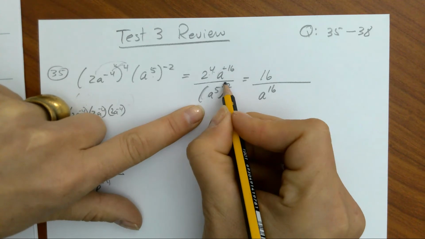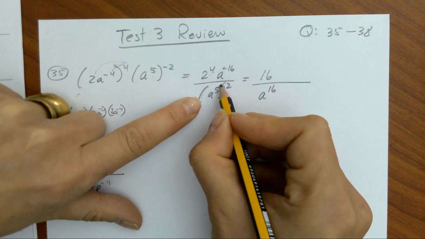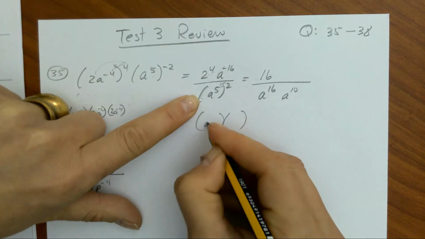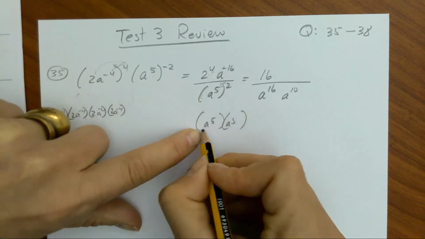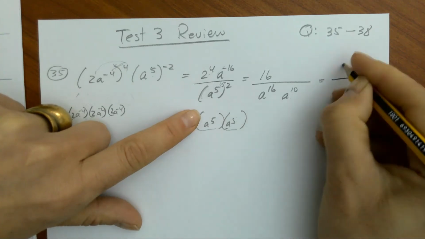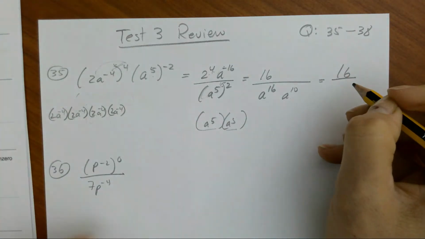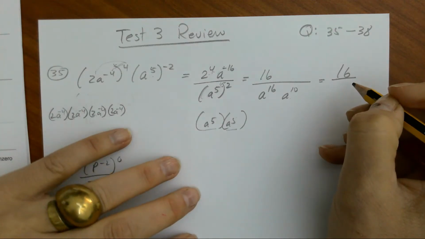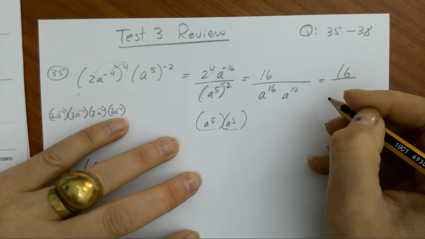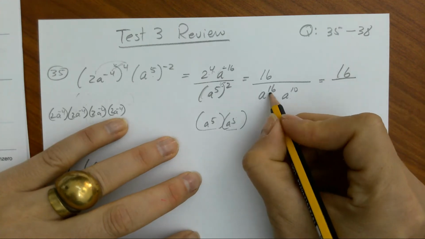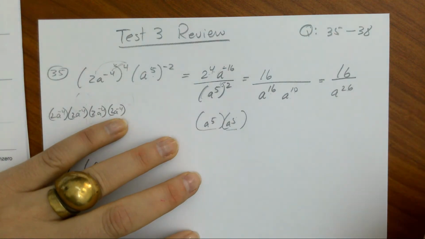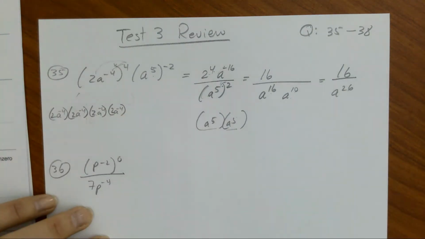And you can use the exponent rules for this and go 5 times 2 is 10. Or you can write it out like this and say, oh, I have 5 a's and 5 a's, so I have 10 a's. And so I have 16 on the top. And then on the bottom, I have 16 a's and 10 a's, so I have a to the 26. And that's it. Let's look at the next one.